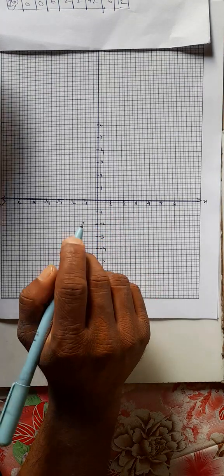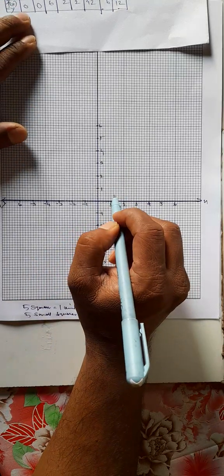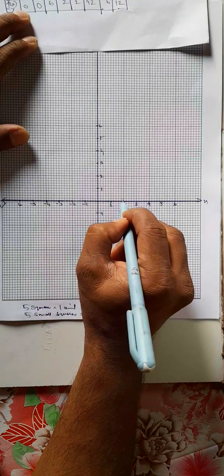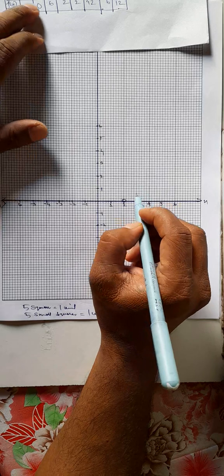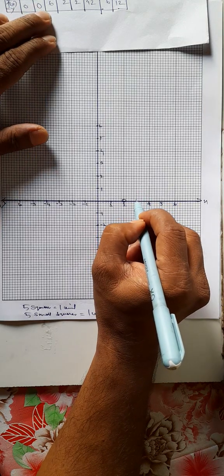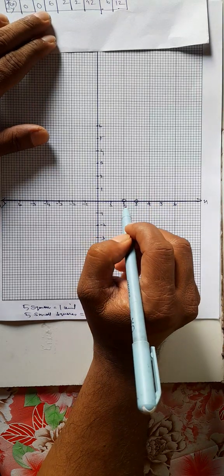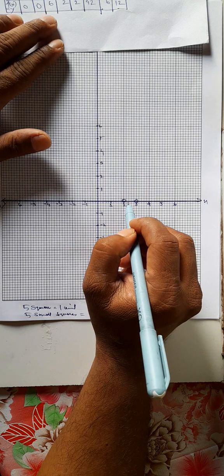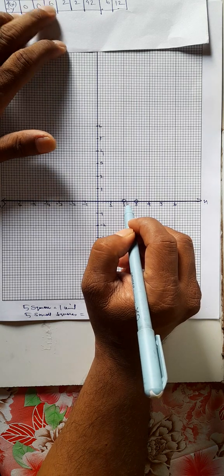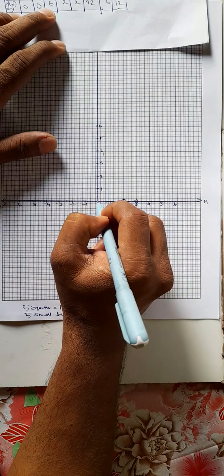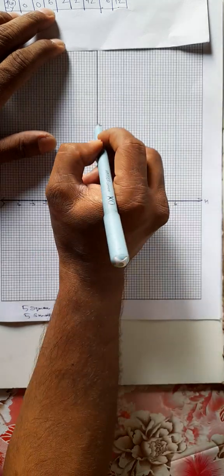Now when x equal to 2, y equal to 0; this point. When x equal to 3, again y equal to 0. When x equal to 0, y equal to 6, so this point.